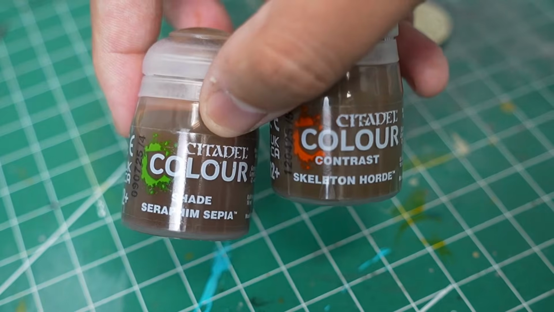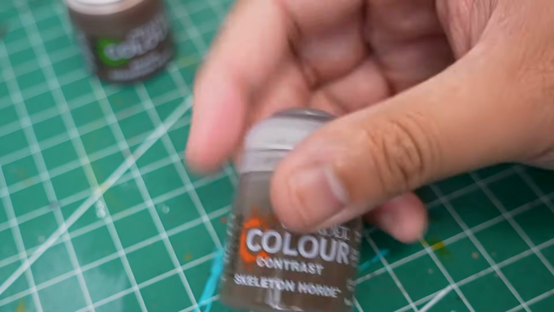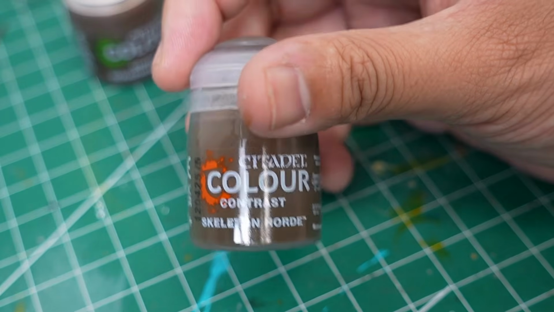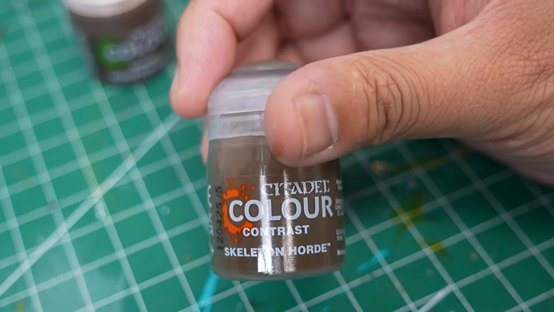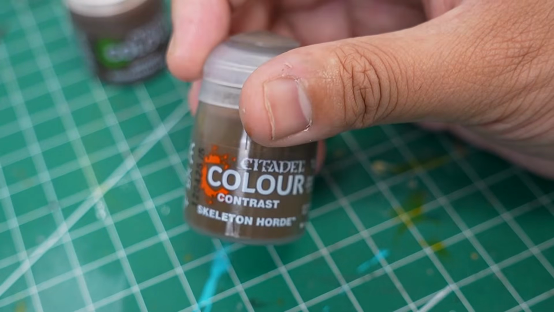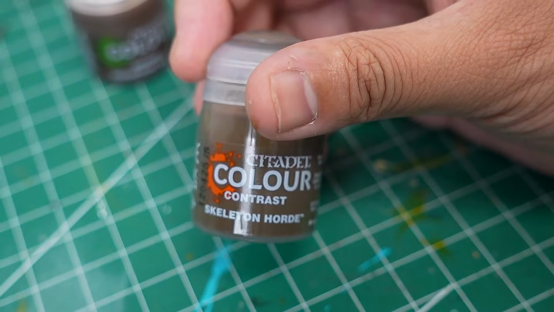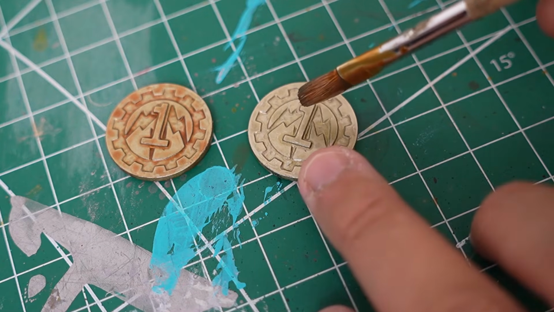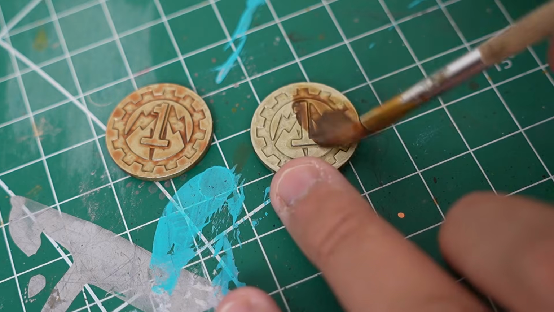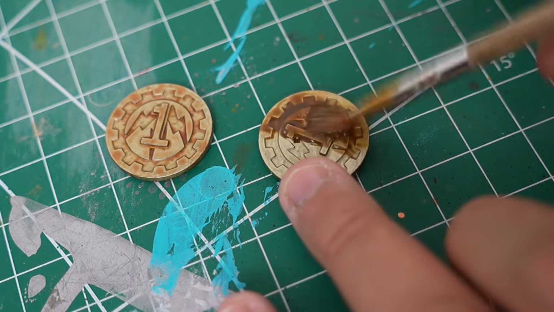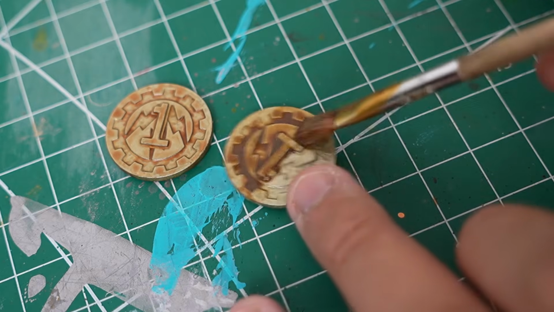So how does the 2 differ, the shade versus contrast? The difference between the 2 is that a contrast paint may just save your game night. Imagine you have a game in 6 hours and you haven't painted anything yet. A contrast paint line will save you. I'm being serious. It will save your game night because a contrast paint is both the main color and the wash in the same pot. You're like, what? How does that work?